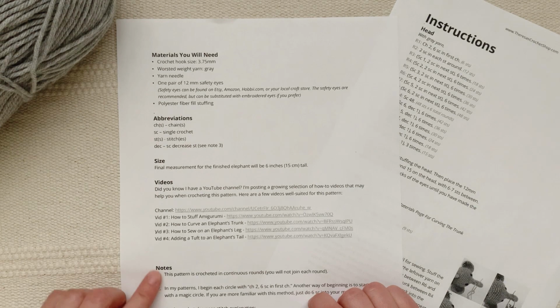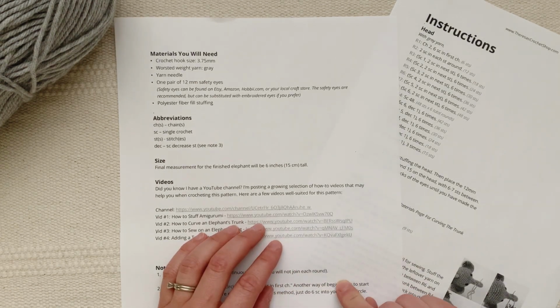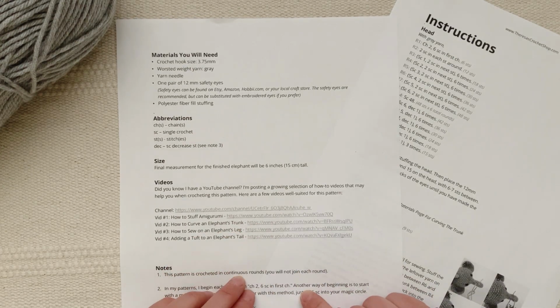Now in this next section, these are just some notes. The first one is that this pattern is crocheted in continuous rounds. Almost all of my patterns are crocheted in rounds, which means that you'll be crocheting in a circle instead of back and forth in rows. If a section of my pattern is not crocheted in the round, I will have a note at the beginning of that section that says this part of this pattern is crocheted in rows, not rounds.